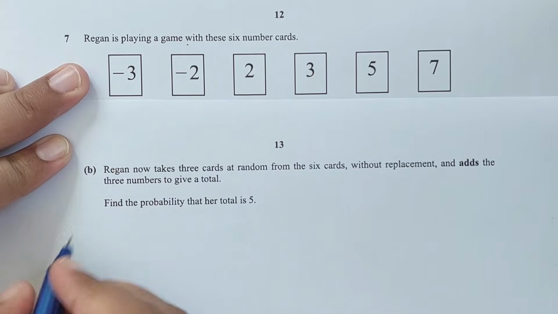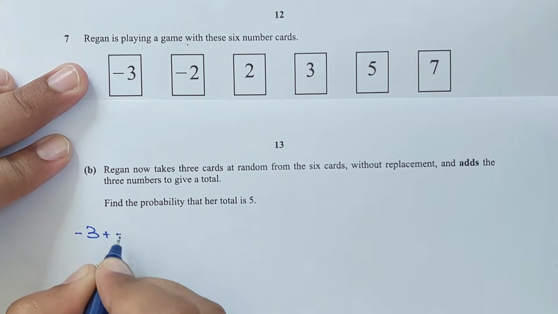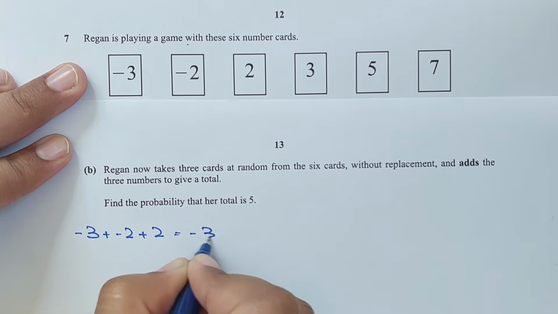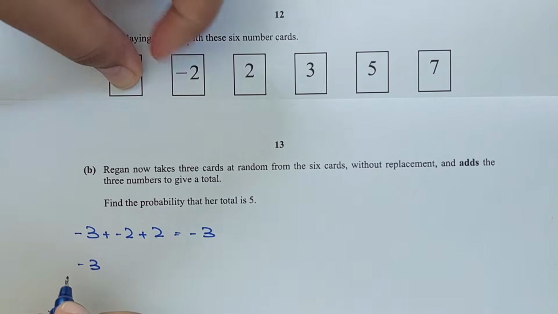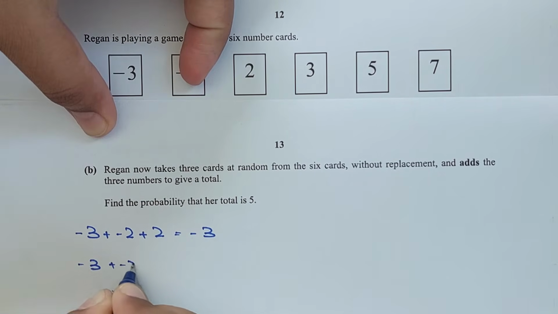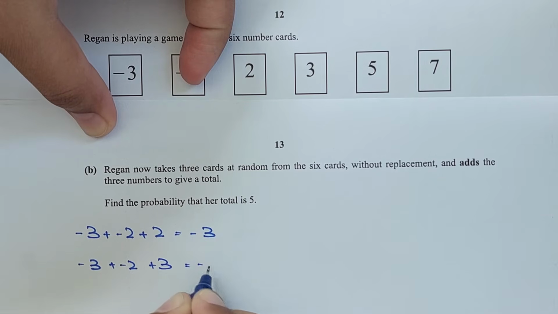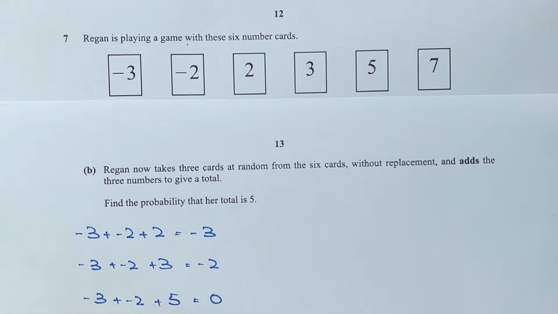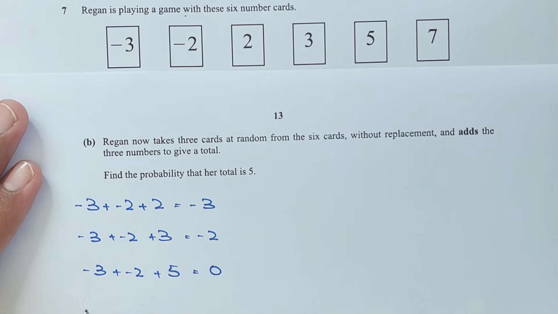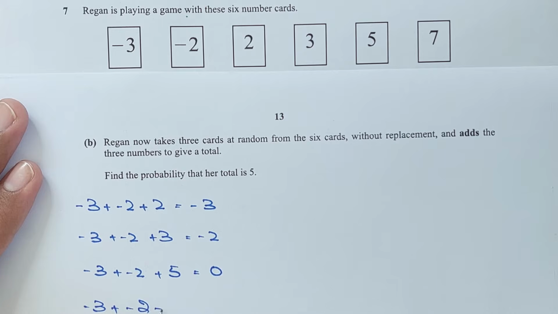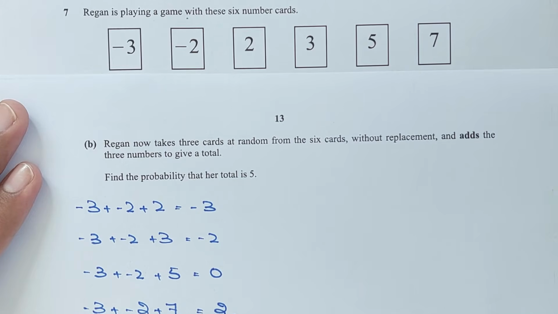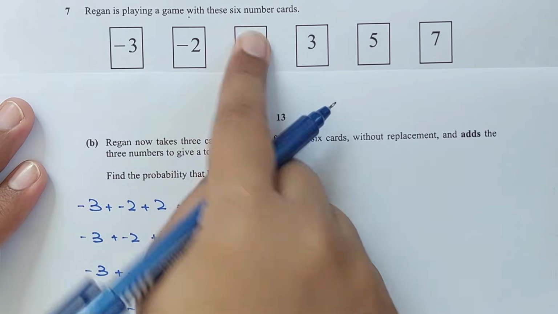Okay, fixing 2 cards, -3 plus -2, right? Adding 2, which makes -3. With -3 and -2 fixed, adding 3, which is -2. With -3 and -2, adding 5, which is 0. 5 minus 5 is 0, and then adding 7. With -3 plus -2, adding 7. 7 minus 5 is 2, right? So I fixed -3 and -2. Now with -3, let me fix 2.